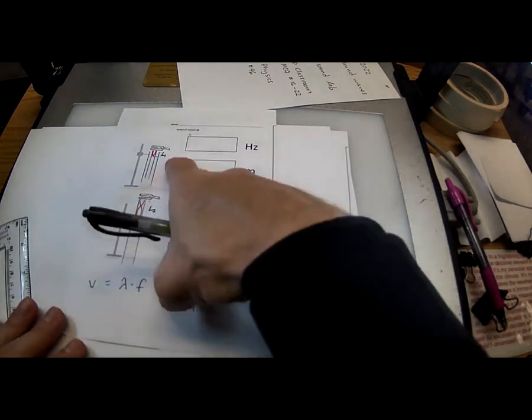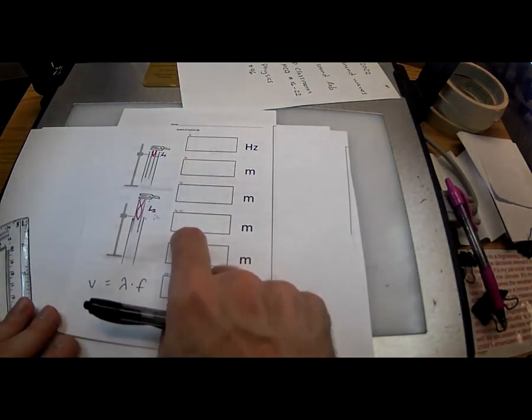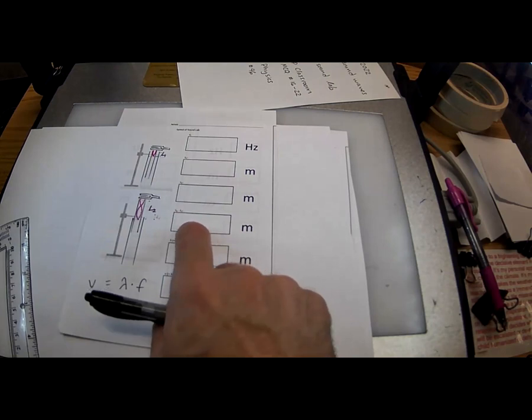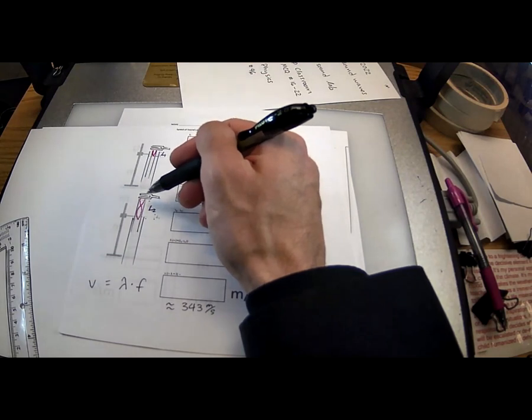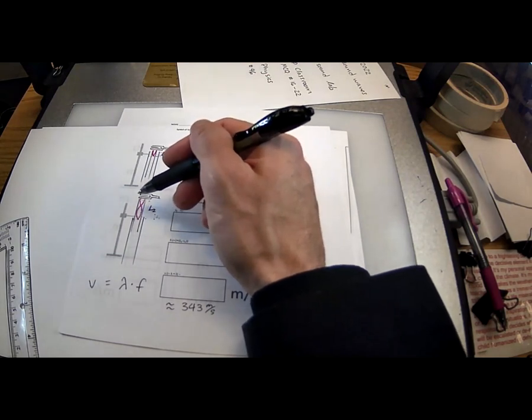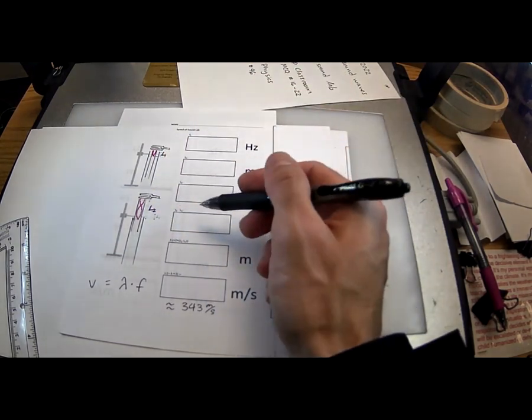What's 3/4 minus 1/4? Half, right? Yeah, half a wavelength, right? And the advantage of doing that is that however much the wave actually extends above the top of the pipe also gets subtracted out, doesn't it? Ah, that's why we're doing this method.